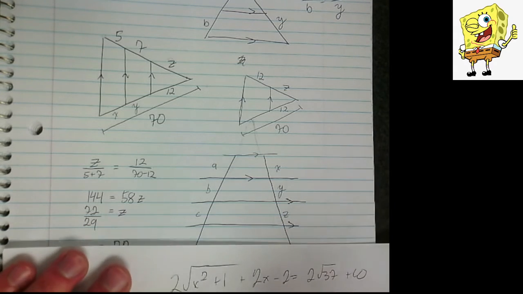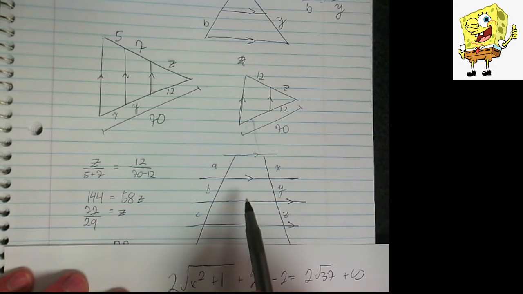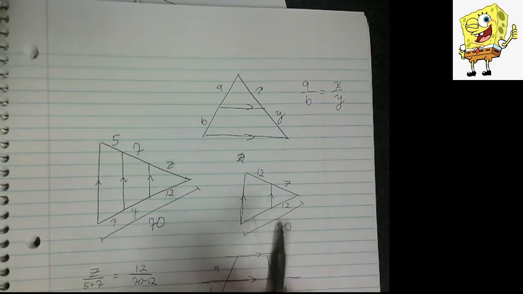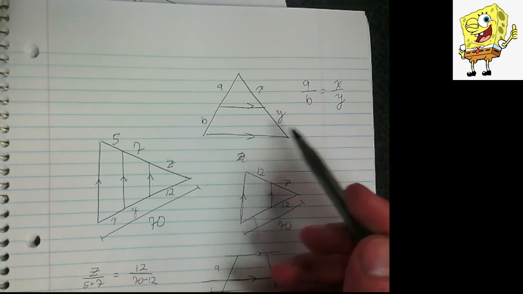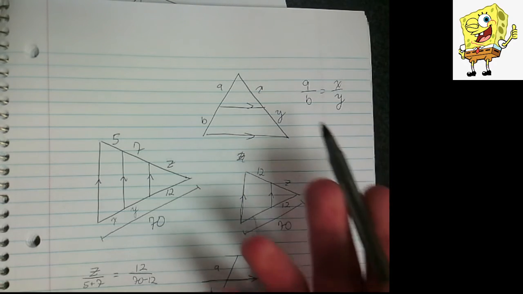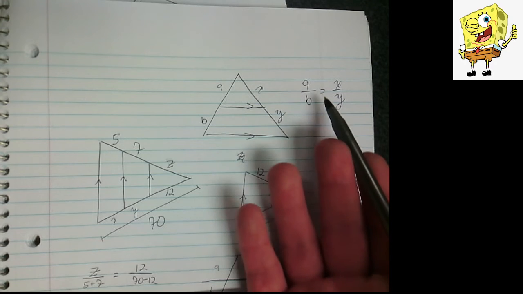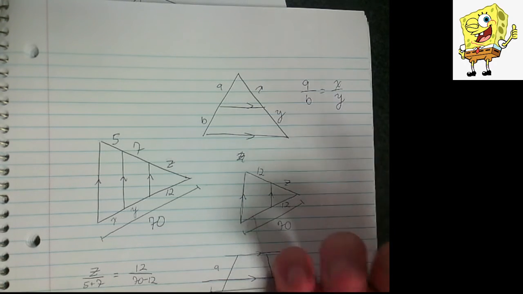So if you remember in class, there was that one day where I said, technically you could have an infinite amount of parallel lines squeezed in here, right? So it's just building from this idea of the basic side splitter theorem. And I was going to say too, this statement, A to B as X to Y, remember, we went through and derived that one.